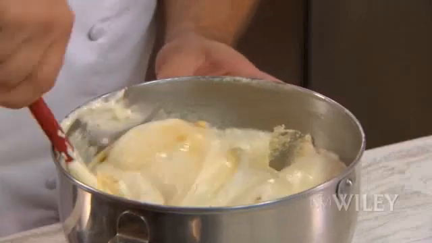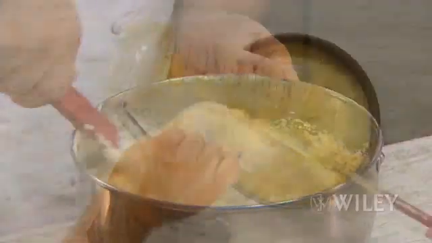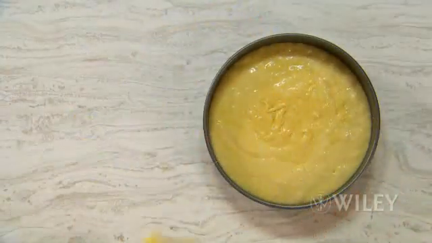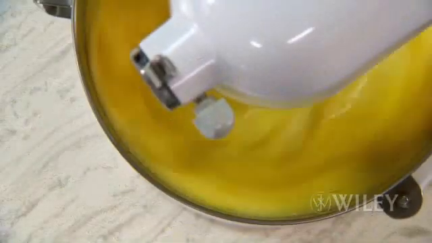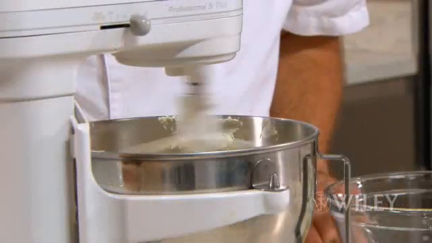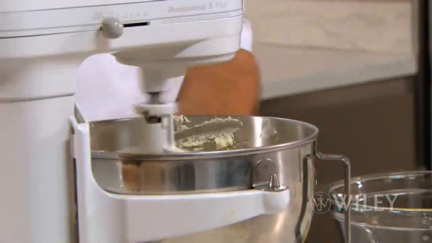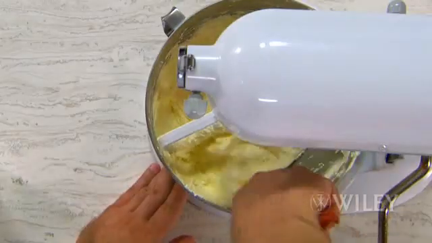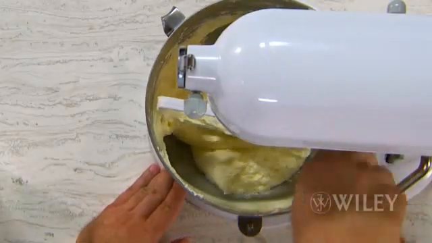Air cell formation occurs from the natural air present in the ingredient particles. Additional air is introduced through certain liquids and egg foams, as well as the mixing process. Gases formed by leavening agents can cause further air cell formation. As soon as the mixing process begins, air cells begin forming.